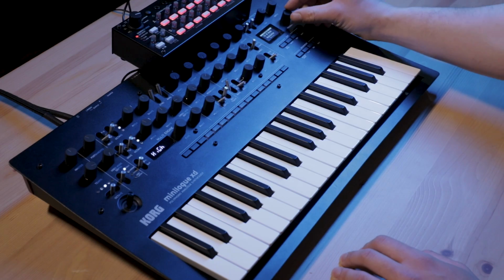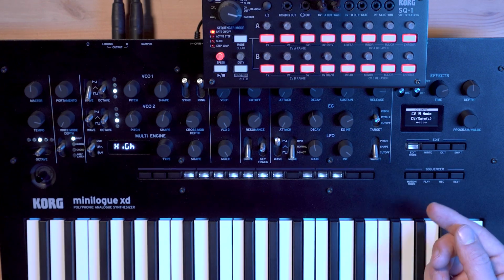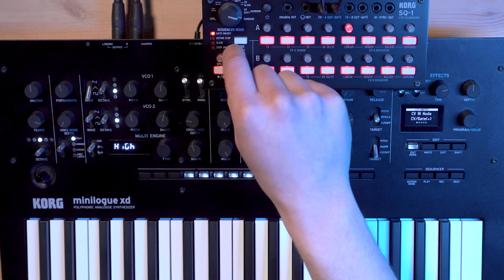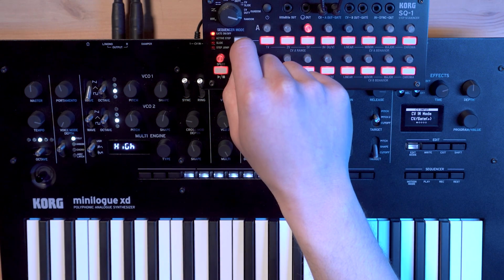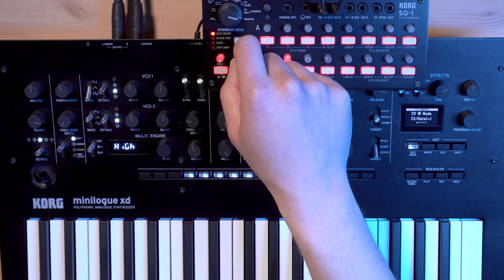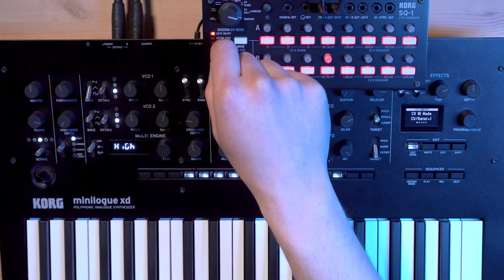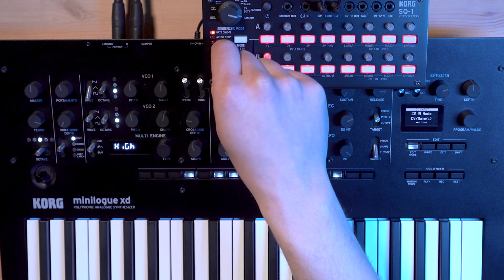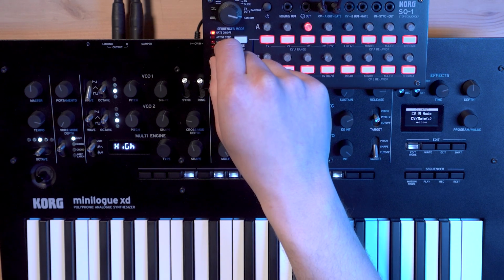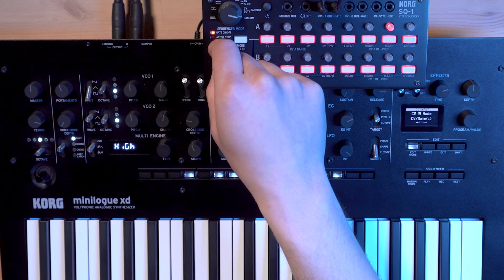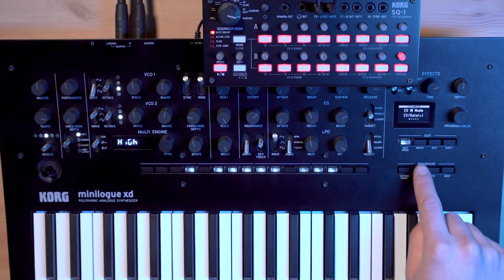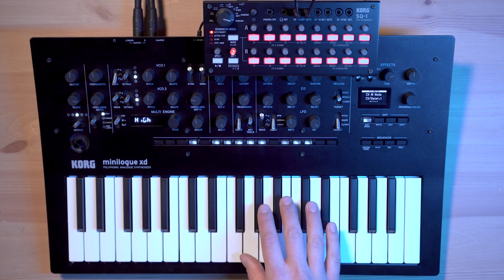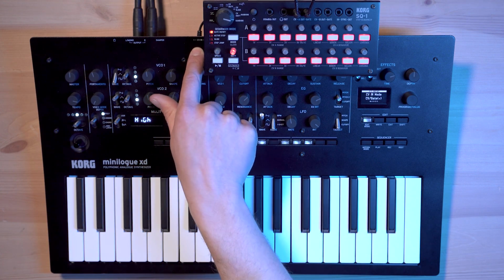But if I change that to CV gate, I can actually press play on my SQ1, and if I turn the duty cycle up, the gate will start playing notes. So that's how I can use the Minilogue XD's CV inputs 1 and 2.